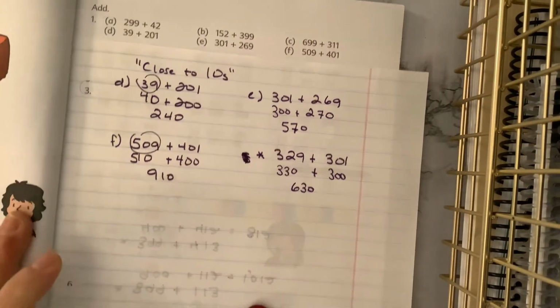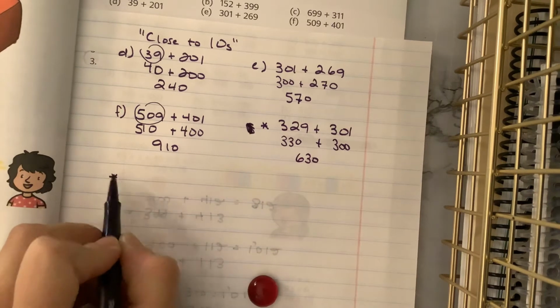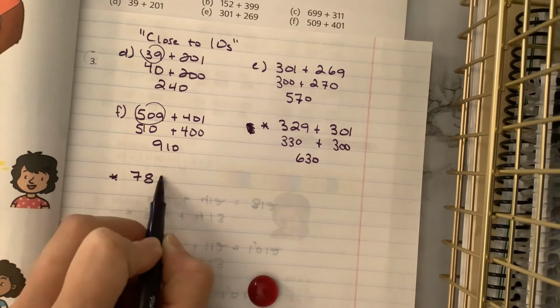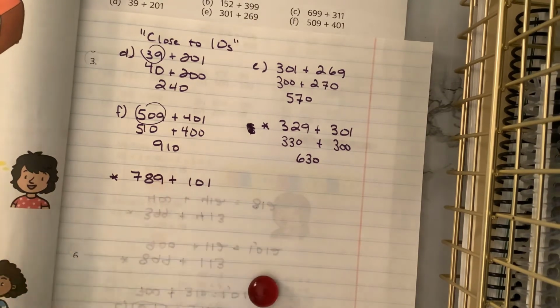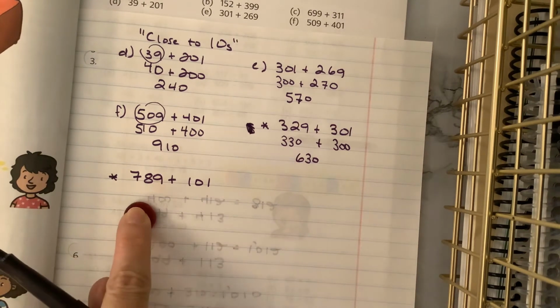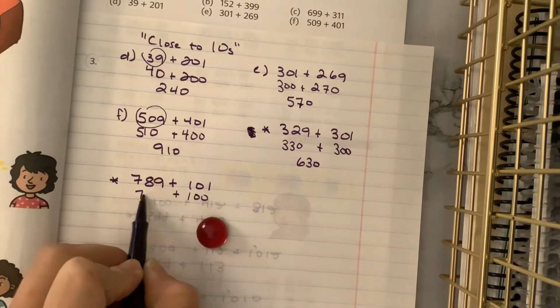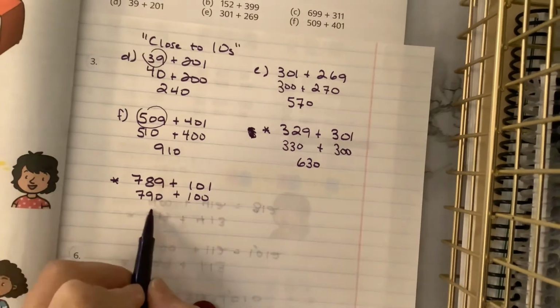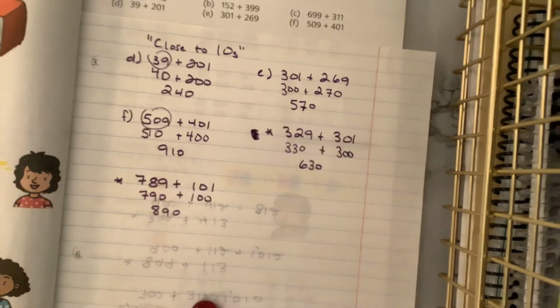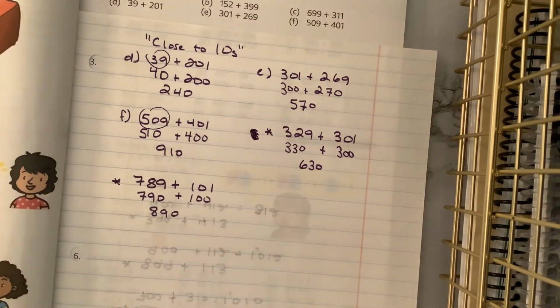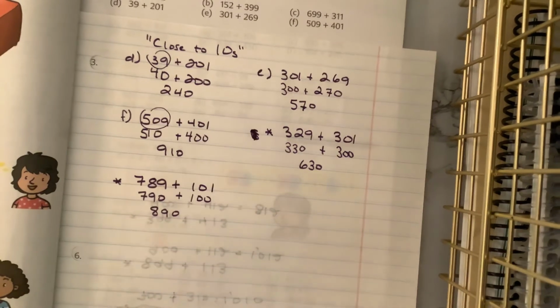Let's try one more before we learn our next strategy. Let's try 789 plus 101. Pause and then come on back. So we're taking from here and moving here. So if we take from here, this becomes 100. We move it here, this becomes 790. We add mentally 890. So these two strategies are pretty similar. It's just, are we close to 100 or are we close to a tens, okay?